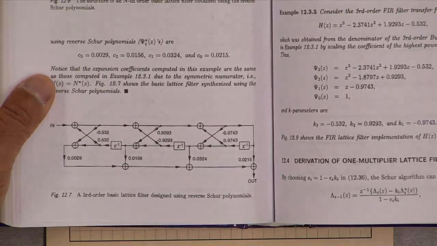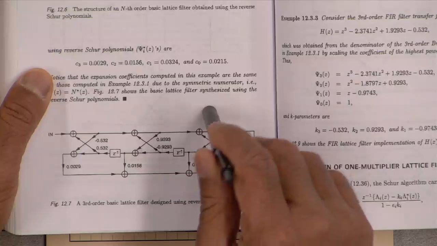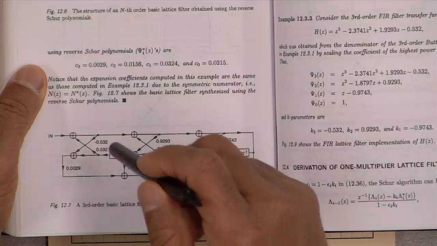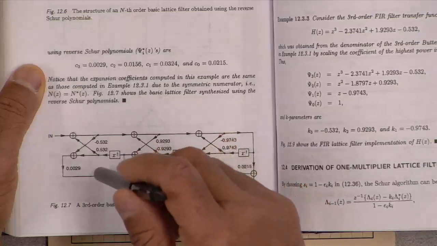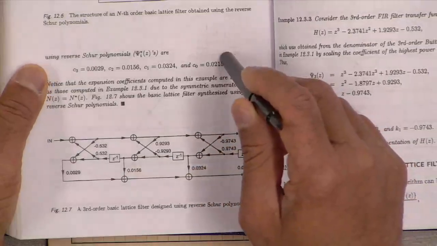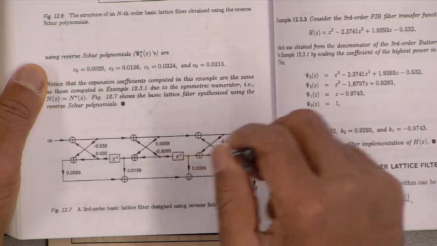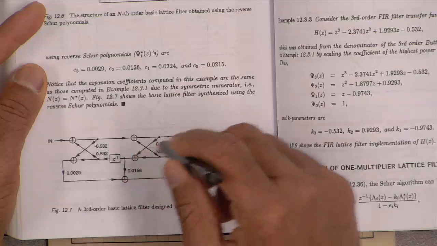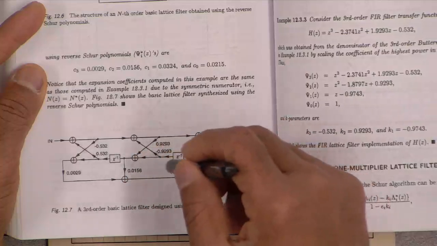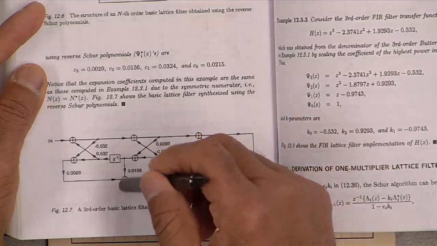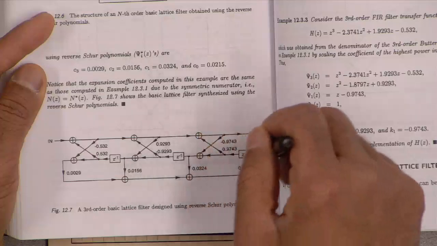Okay, so if you remember, I briefly talked about the fact that the reverse polynomials themselves are not an orthogonal basis set, which means that we couldn't simply expand the numerator, if the delay was on the top, using these reverse polynomials.